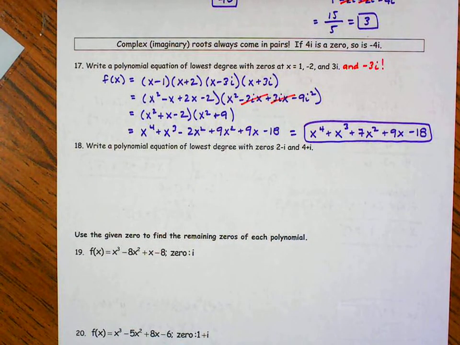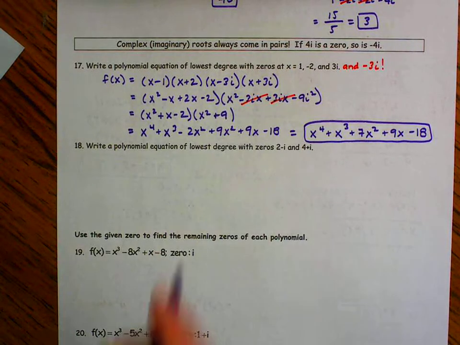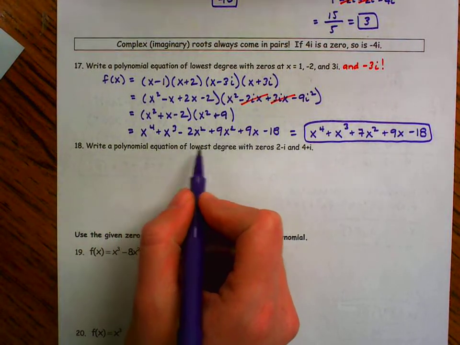Okay. See if we can do some more. I'm going to start you guys on number 18, but I'm actually going to have you see if you can finish and FOIL this out yourself. We're again doing polynomial equation of lowest degree with these zeros.